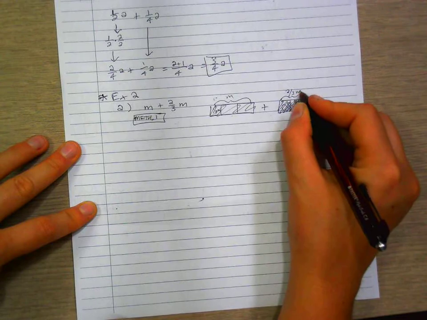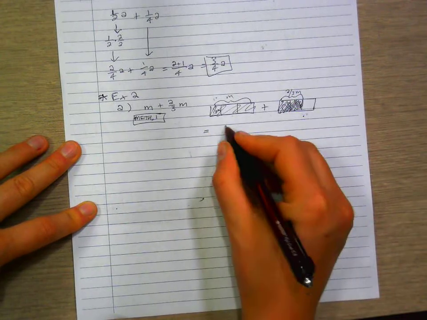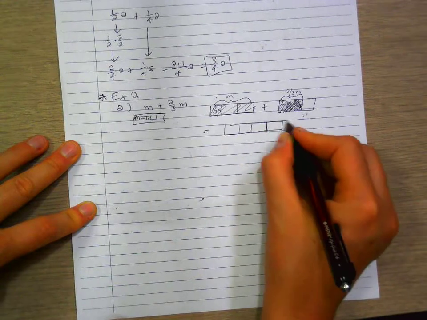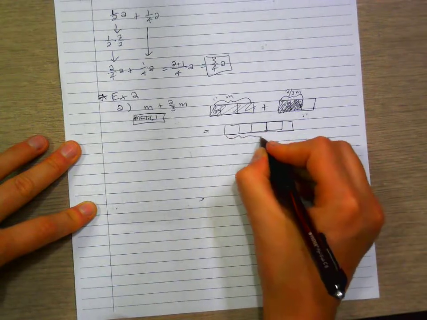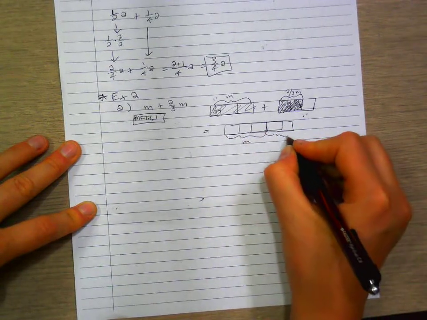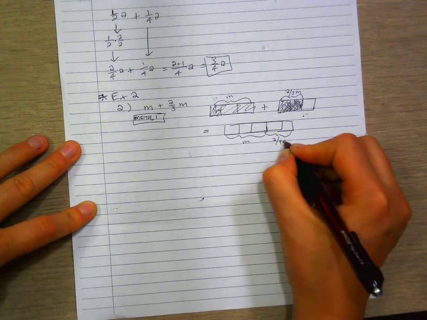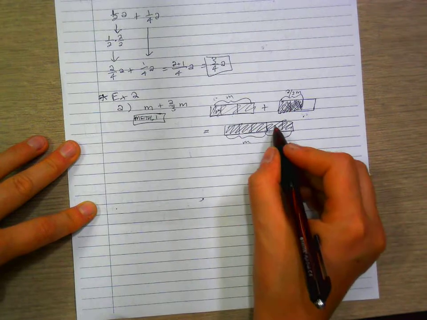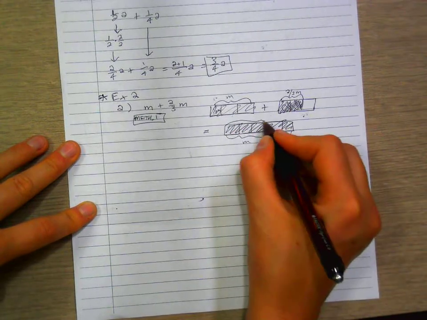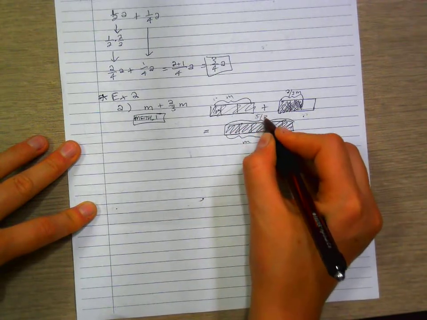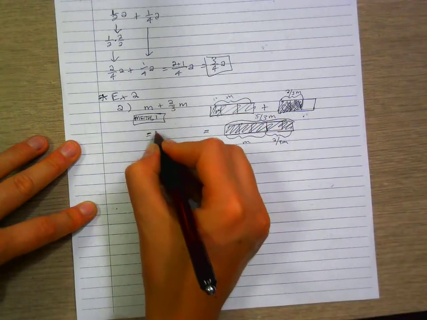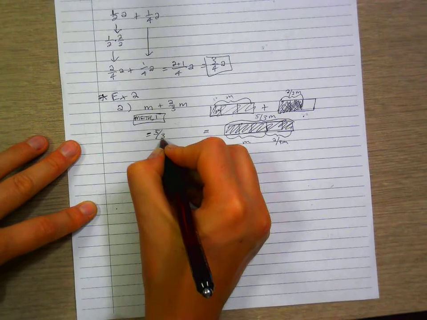So when we write that as equals to, we get 1, 2, 3 plus 1, 2. So this is m. This is 2/3 m. This whole thing colored in becomes 1, 2, 3, 4, 5/3 m. So the answer to this equals 5/3 m.